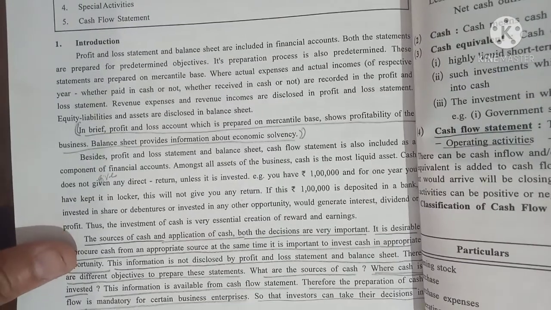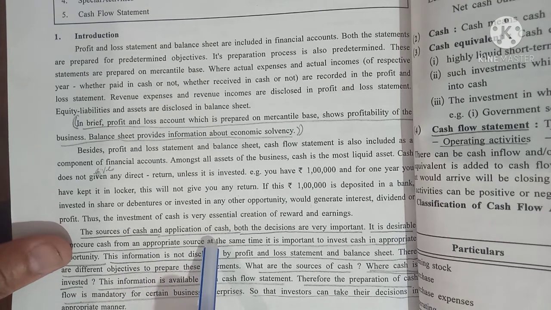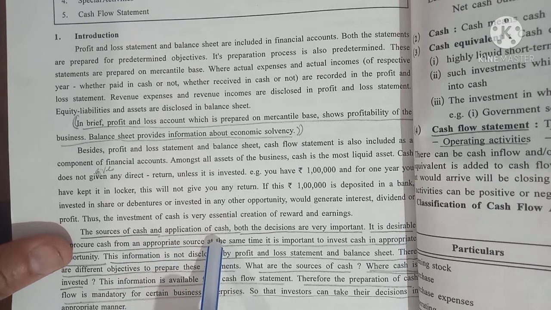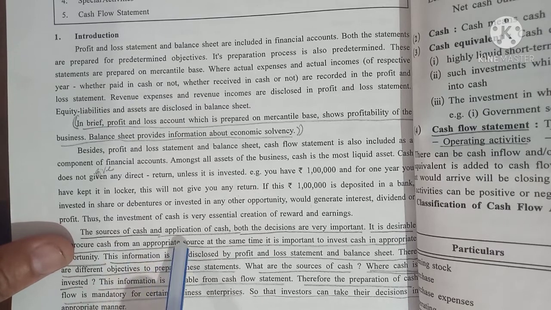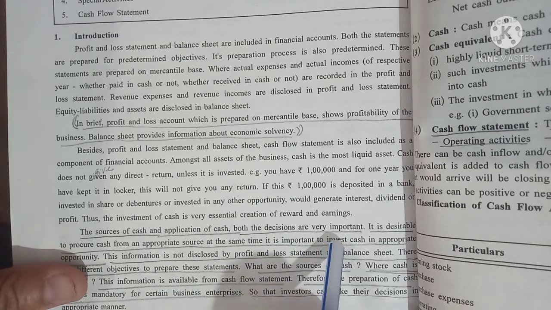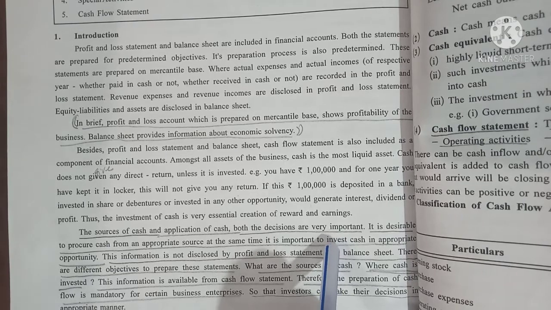The source from where you will get the cash, the sources of cash and applications of cash. The sources of cash mean cash inflow, and applications of cash mean cash outflow. Where you are getting the cash from is called cash inflow, and the application of the cash is called cash outflow. Both decisions are most important. They are telling that from where you are getting the cash and where you will apply the cash is the most important. If you are doing something wrong, the business will get a loss.